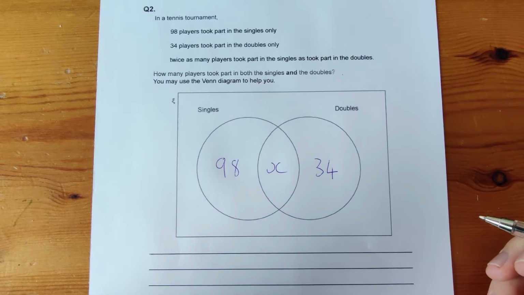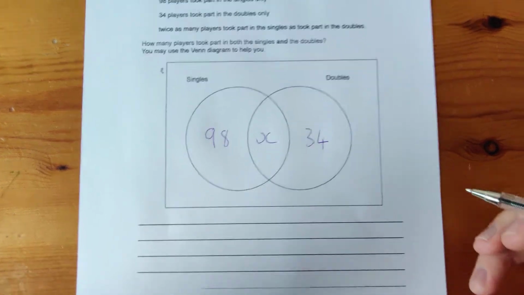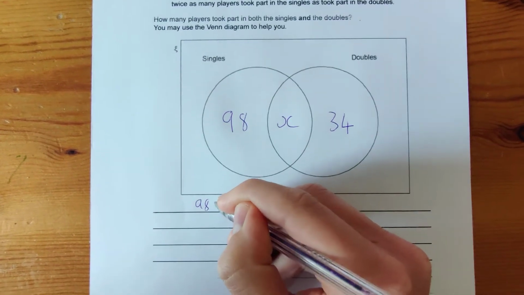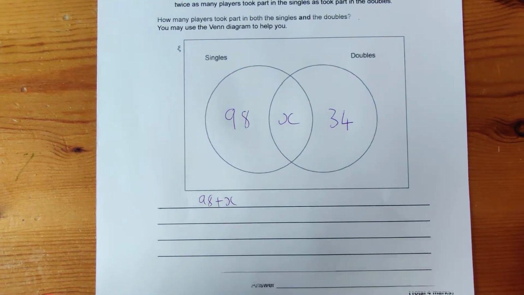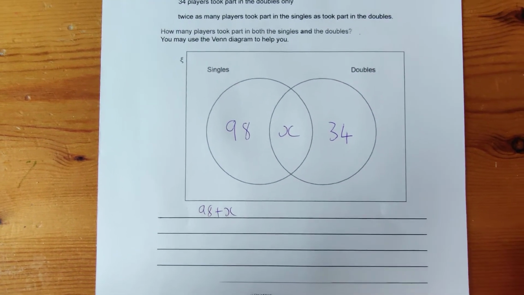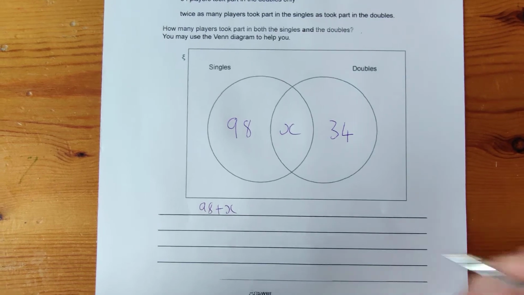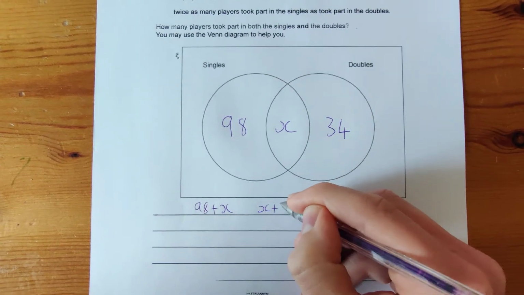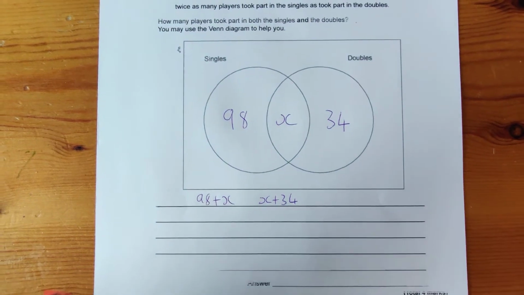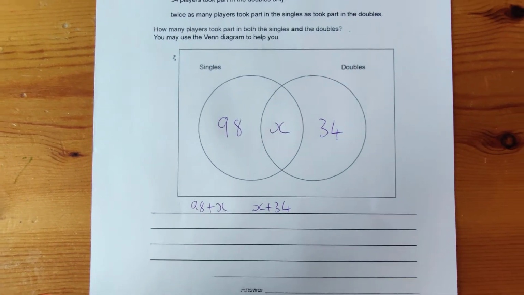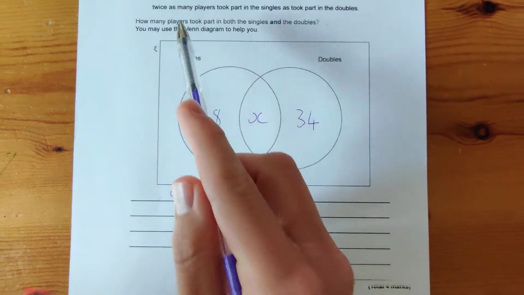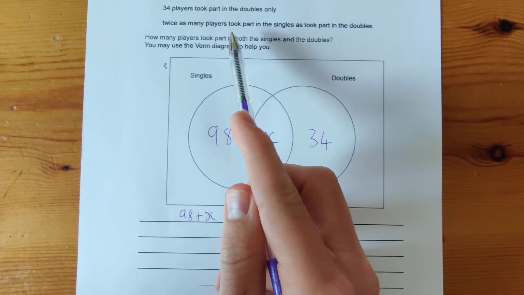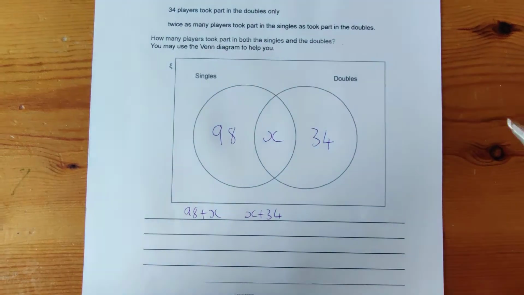Now, the people that took part in the singles is 98 that did singles only, plus X, the people that did both. People that took part in the doubles is X, people that did both, plus 34 that did doubles only. Now we know that twice as many players took part in the singles as the doubles.